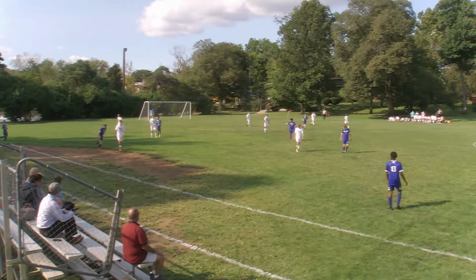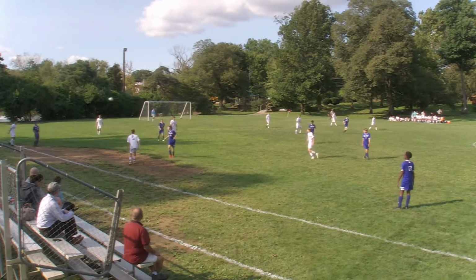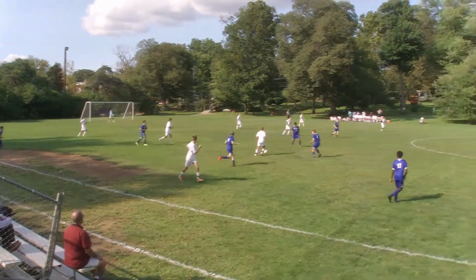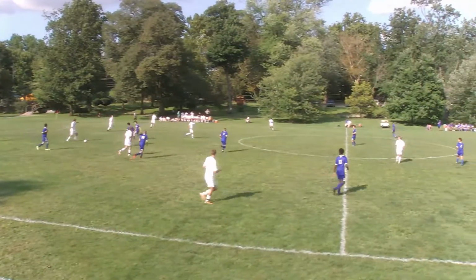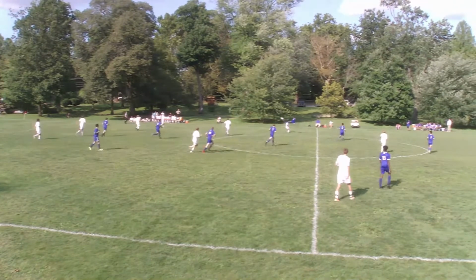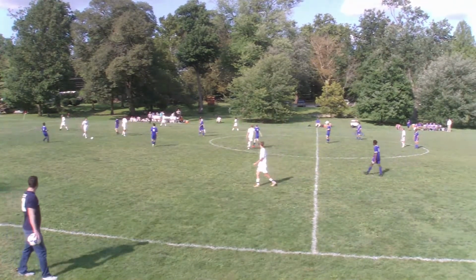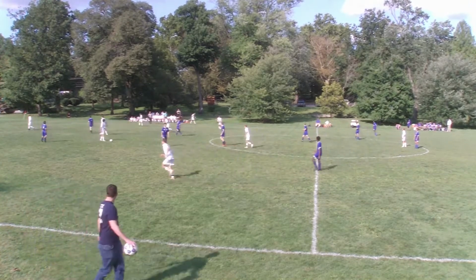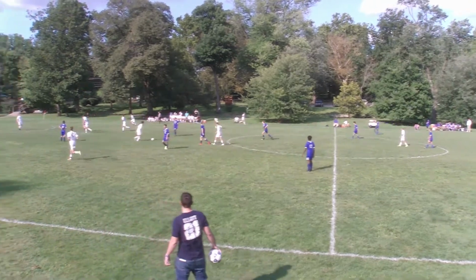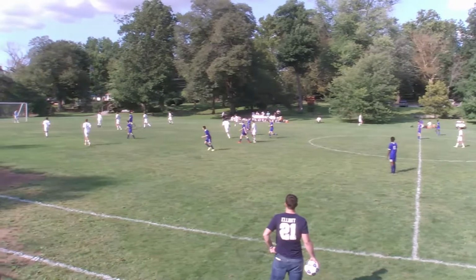Some of the best passing from Phil-Mont at this point. Doc has throw in. Fullback puts it out to the left side. Jacob Johnson puts the ball forward. Infraction against Doc.